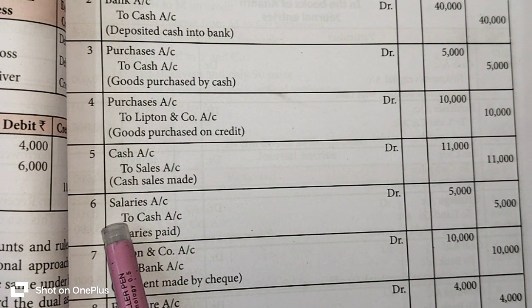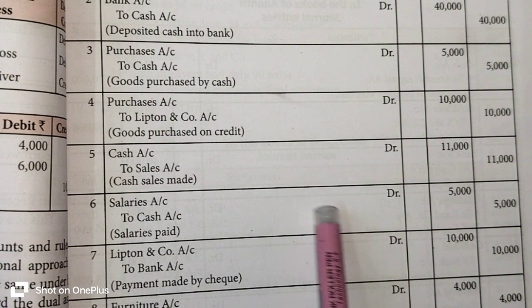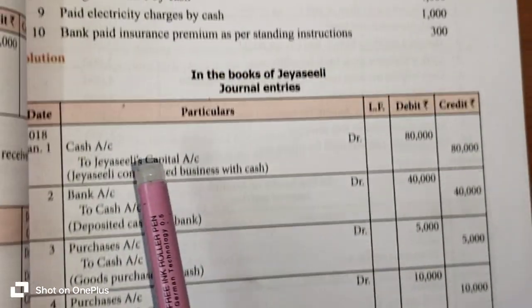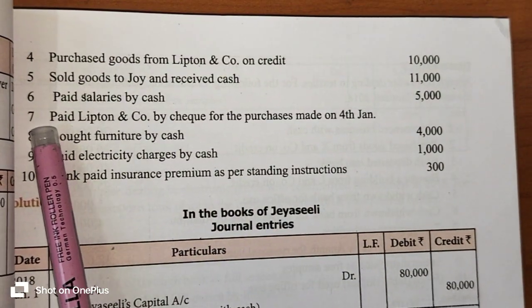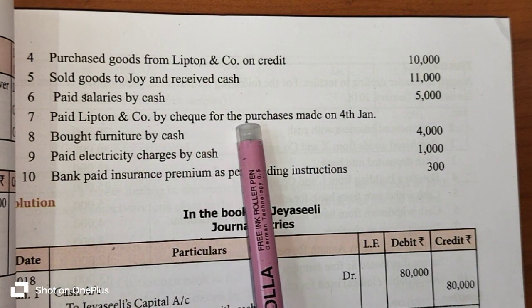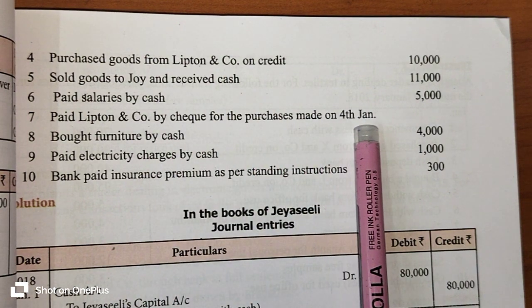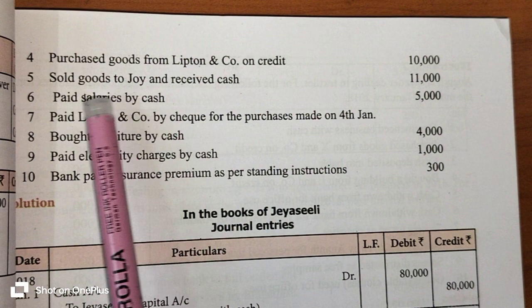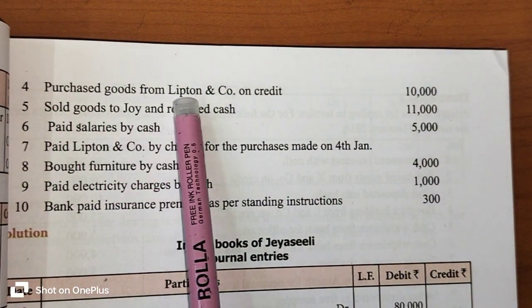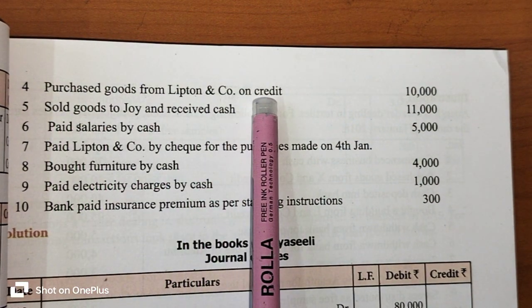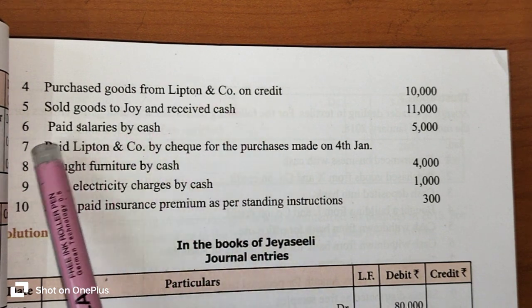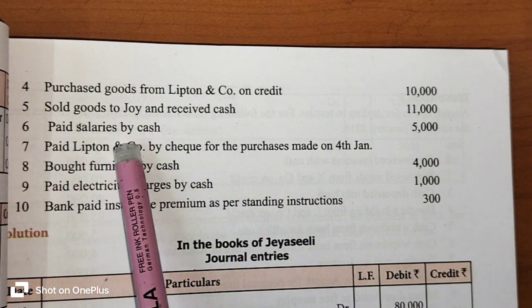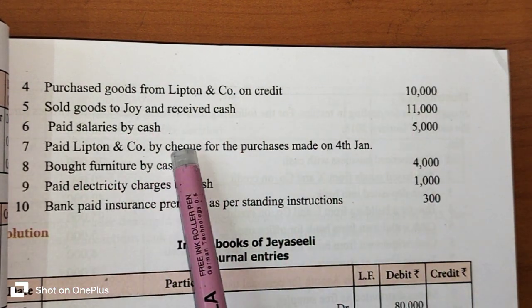So cash account is to be credited. Credit the giver. Then next transaction is 7. Paid Lipton & Co. by check for the purchases made on 4th January. So you made purchases on 4th January from Lipton on credit basis. Now on 7th January you paid 10,000 rupees to Lipton.